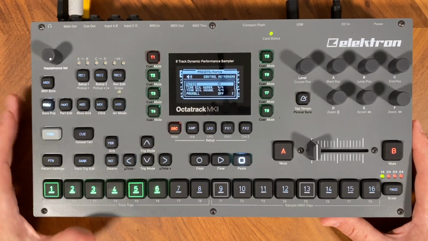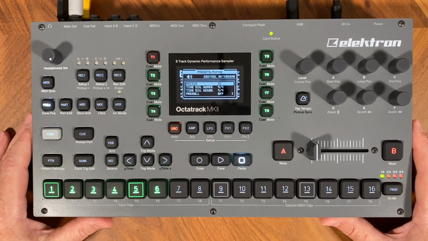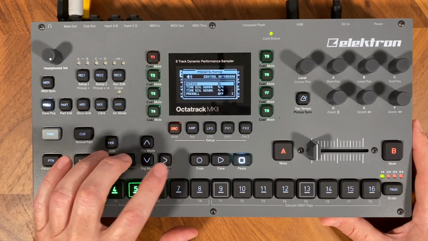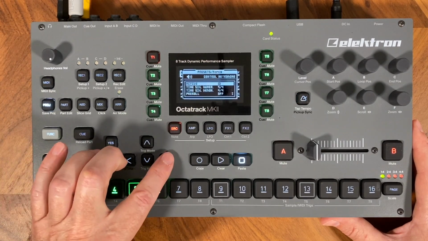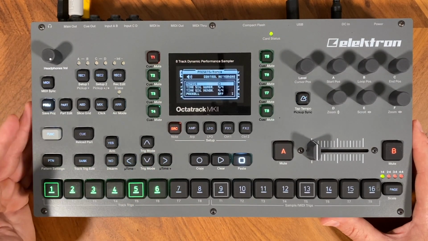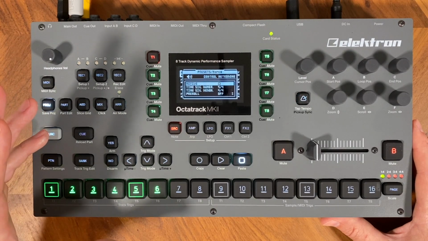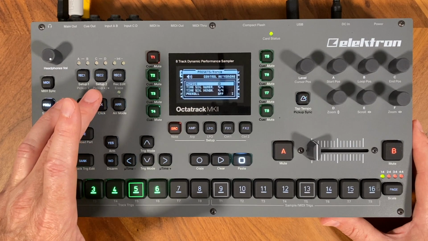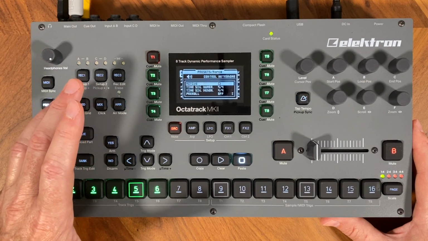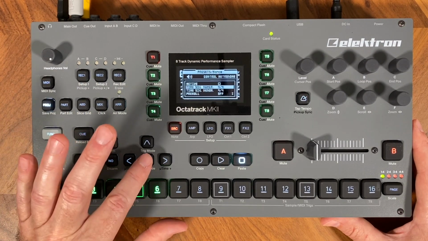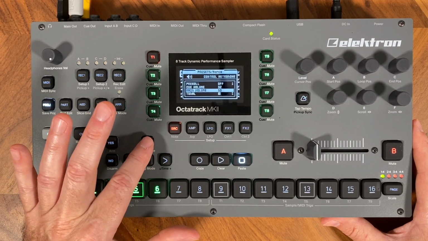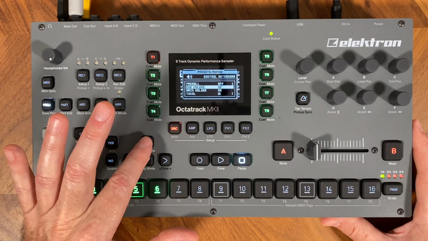Hit yes, and you'll see that we can turn it on and off there using the arrow in the normal way that you'd select checkboxes in a menu. But also you can see it happen when you hold down the function and hit mix. You see the metronome box checking and unchecking. And there you can make other settings. One that you might want to consider is the volume of the metronome.